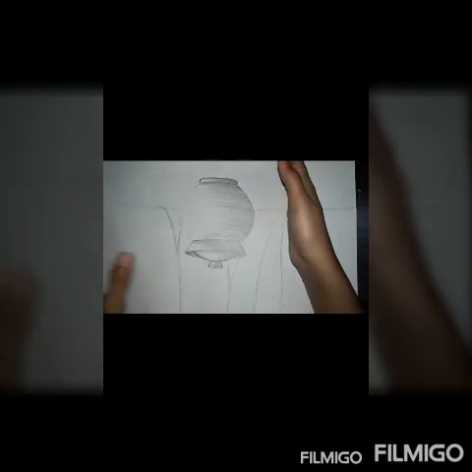Now whatever strokes are exceeding from the line of the object, you can erase the extra part of your stroke like this, very carefully. So it is visible that on one side you are using shade and on the other side you have left it for tint.